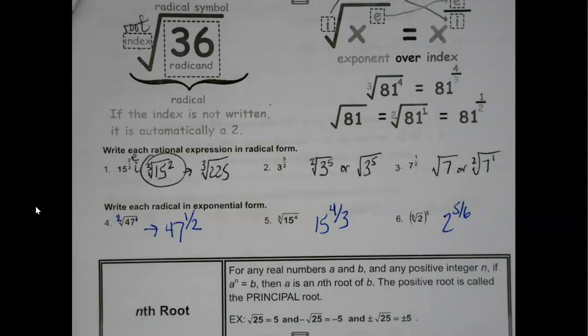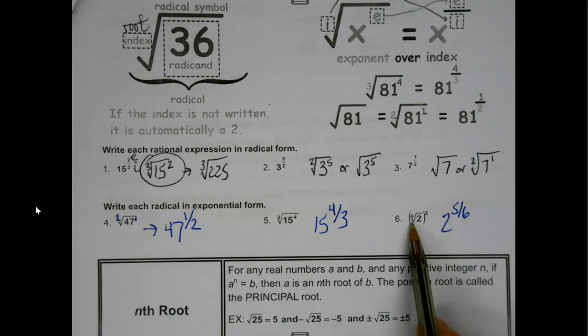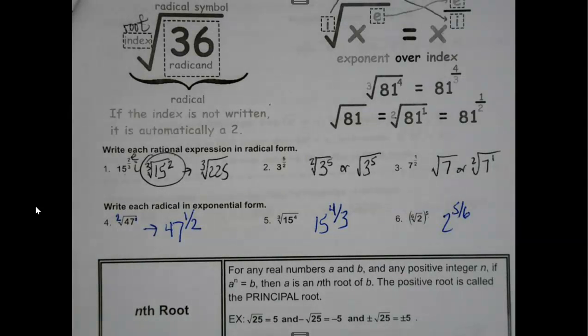So 2 to the 5/6. So even if the exponent is outside parentheses like it is here, you're still doing it the exact same way. Don't let the parentheses throw you off when it comes to those.